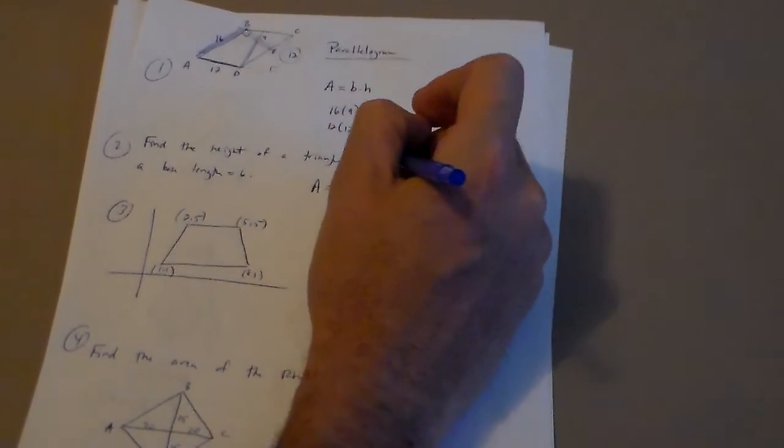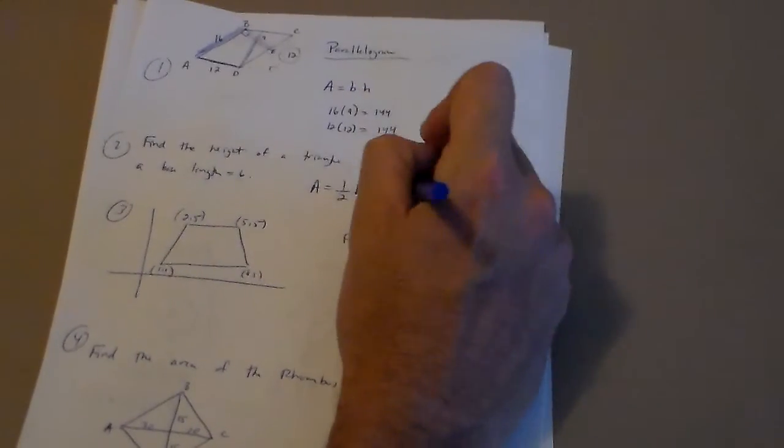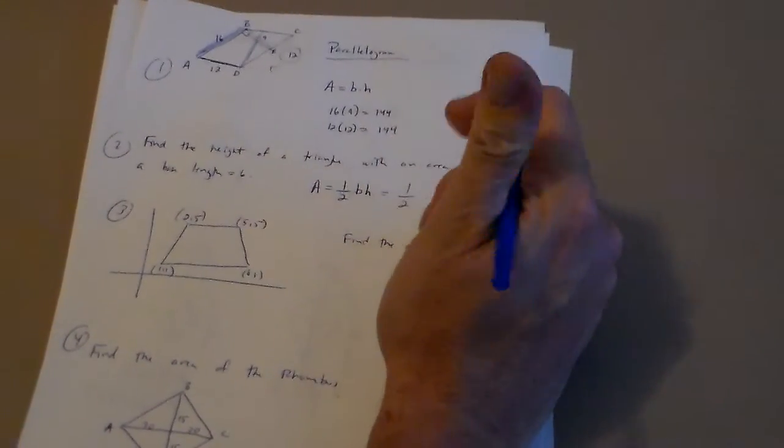One half base times height. This one is Pocahontas. Showing off my Disney knowledge. I have two girls. Yeah, we've watched them all.